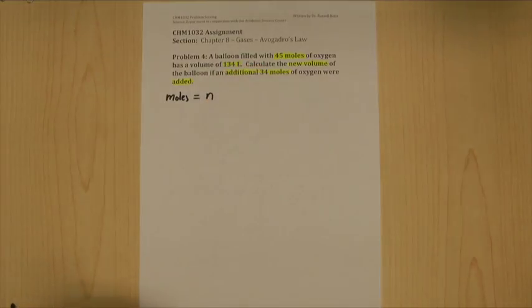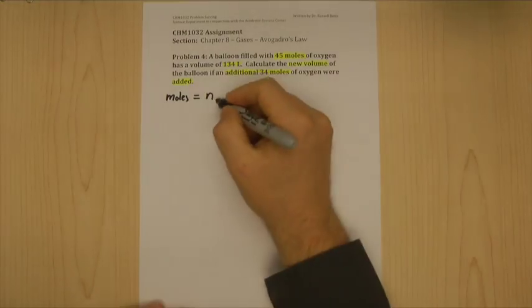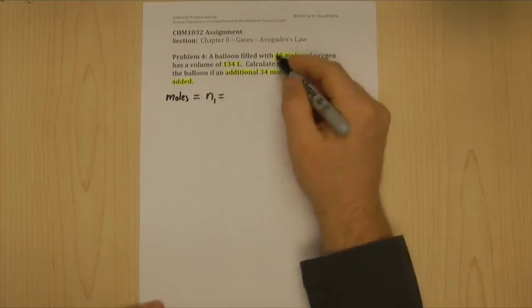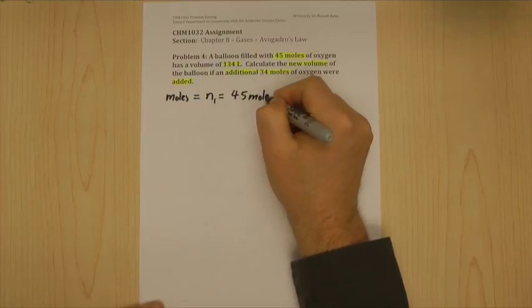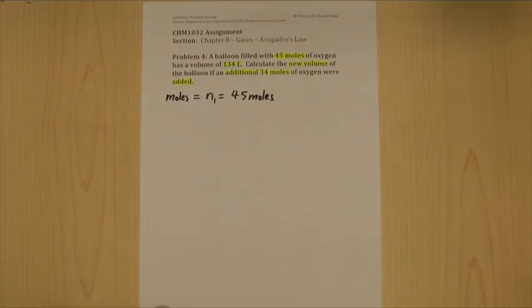The abbreviation for the word moles is N. Don't ask me why. It just is. Okay? So moles equal N. So N1 equals 45 moles. I don't know why the abbreviation for moles is N. Just accept it.